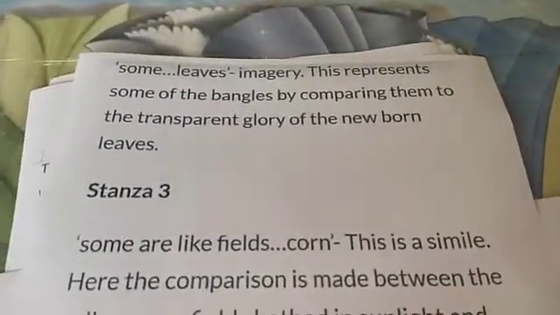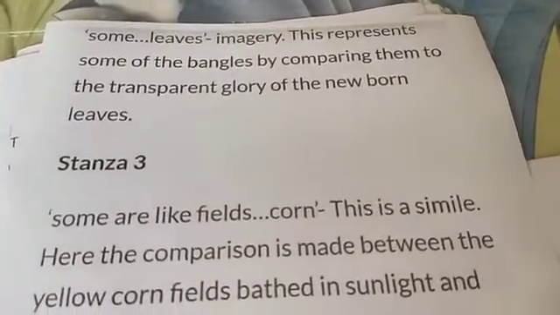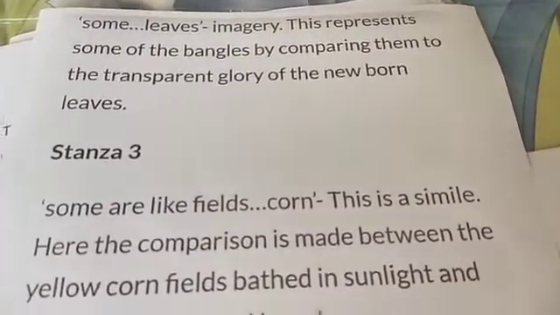Some are aglow with the bloom that cleaves to the limpid glory of new-born leaves. Some are aglow with the bloom that cleaves to the limpid glory of new-born lips. This is imagery. This represents some of the bangles by comparing them to the transparent glory of the newborn lips.